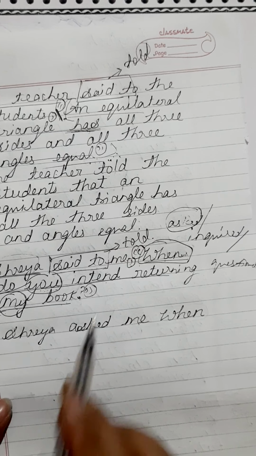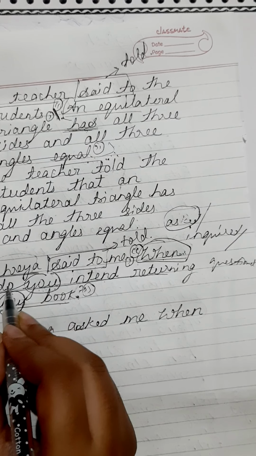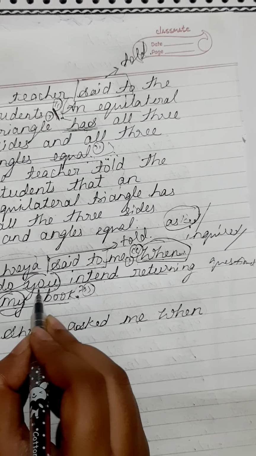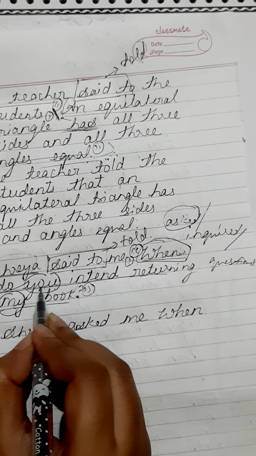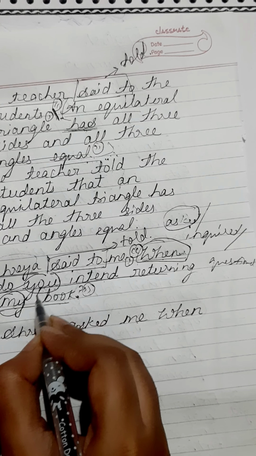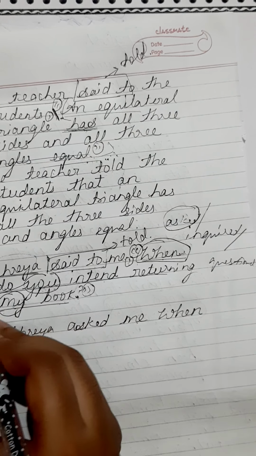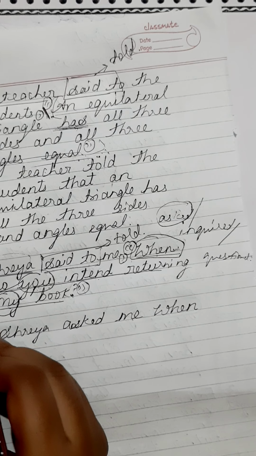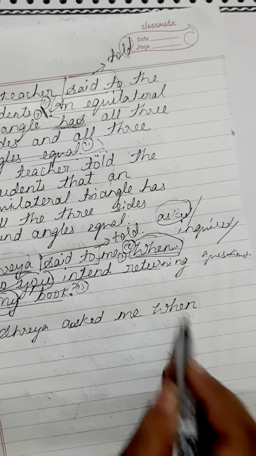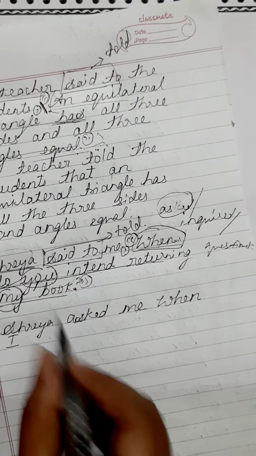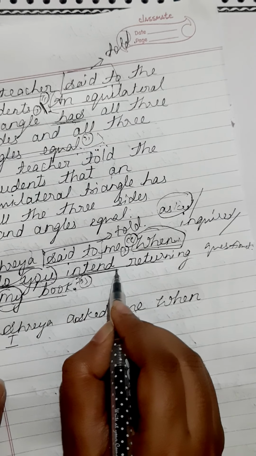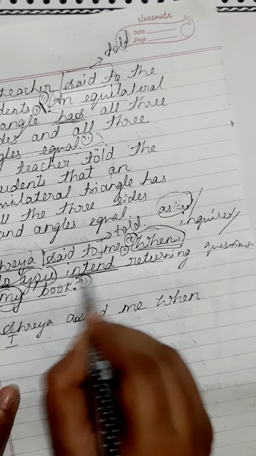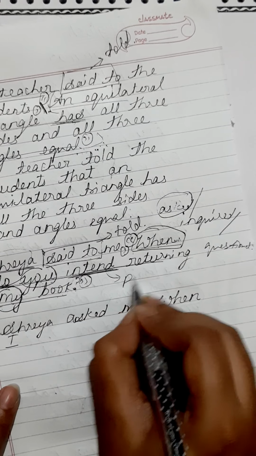So in assertive sentences, we do not have do I. So we will use this you first, but instead of you we have written I. So we will use I first. So Shreya asked me when I. Now here we have do intend. But here do intend, this is in present tense.